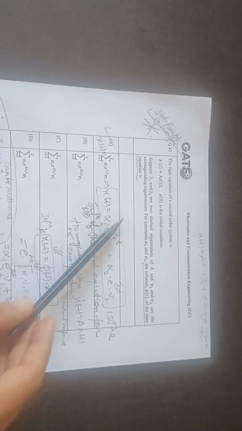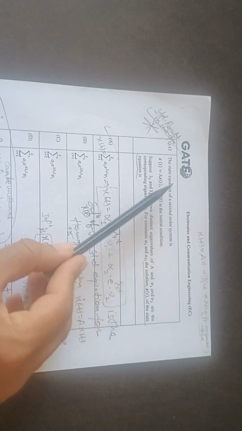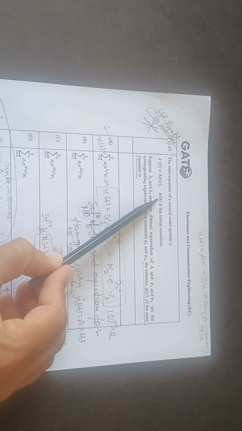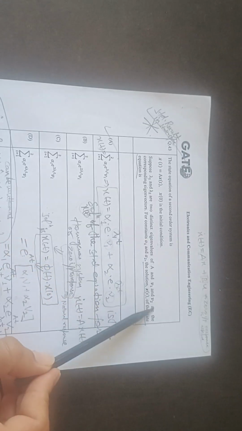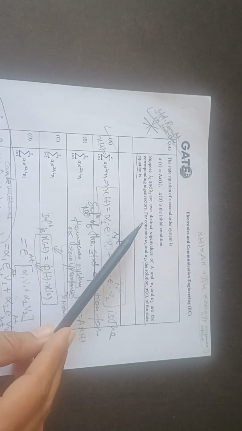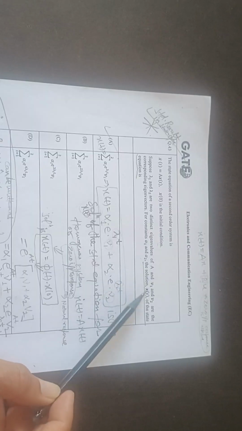Last question is on state space. It's a theoretical question. The state equation of a second order system is x dot is equal to Ax(t), x(0) is the initial condition. Suppose lambda 1 and lambda 2 are two distinct eigenvalues, v1 and v2 are the corresponding eigenvectors, and alpha 1, alpha 2 are constants. The solution x(t) of the state equation is.